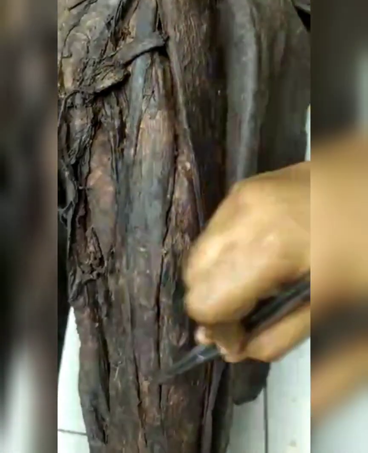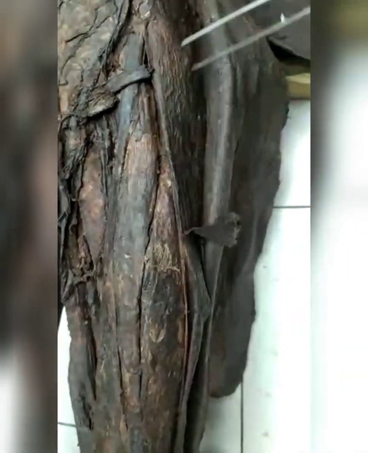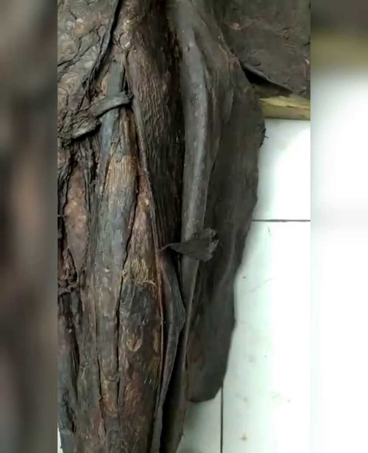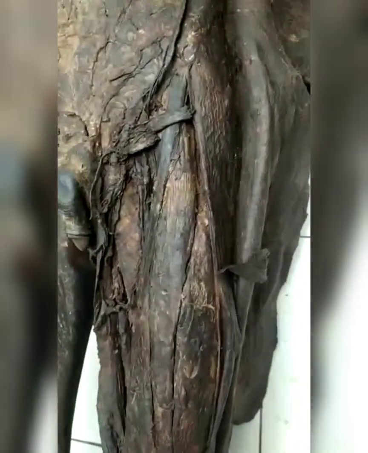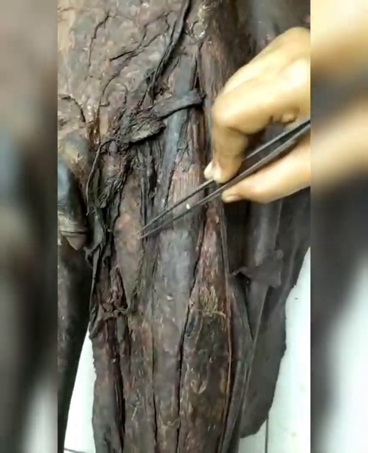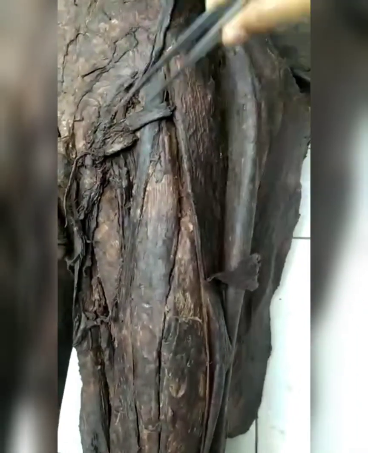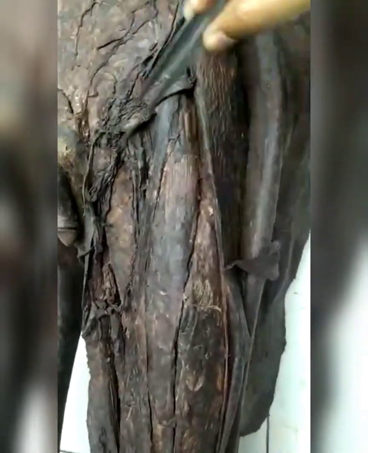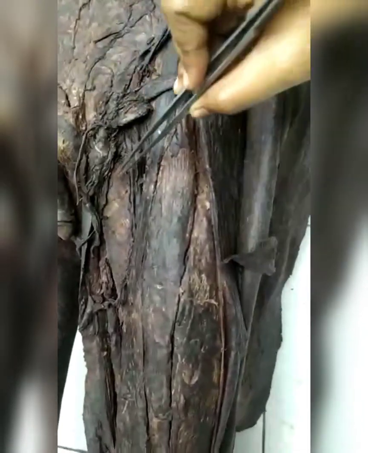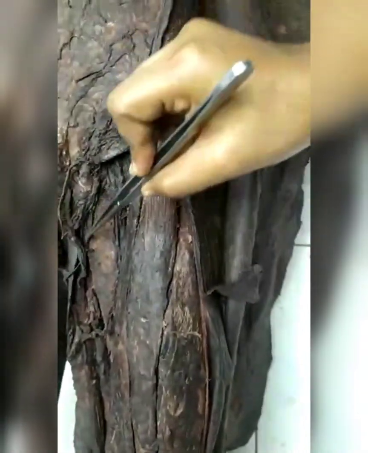So these are the muscles of the anterior compartment of the thigh. So in the anterior compartment of the thigh, we can see the femoral triangle. Here will be the attachment of the inguinal ligament. These are the inguinal lymph nodes, and this is the femoral triangle.